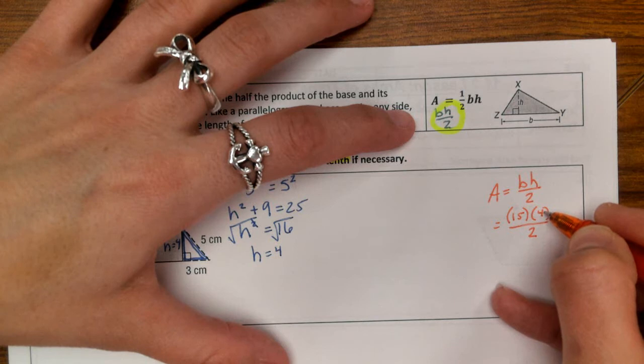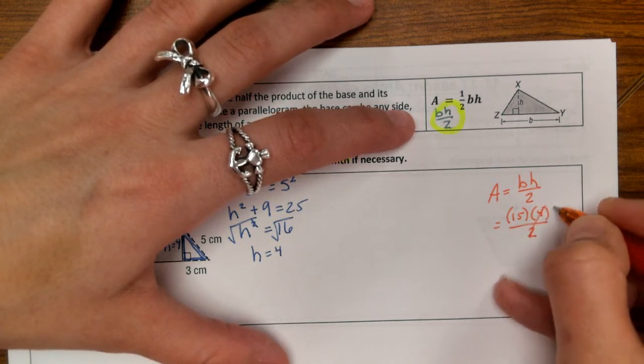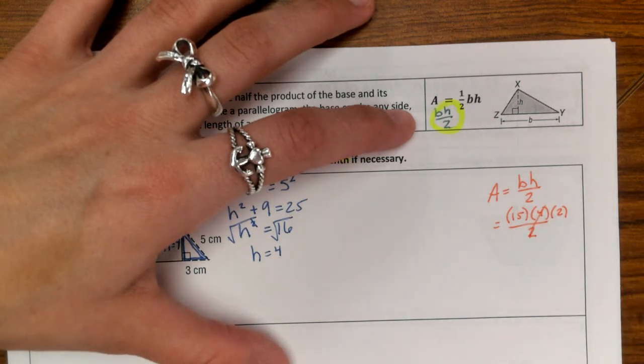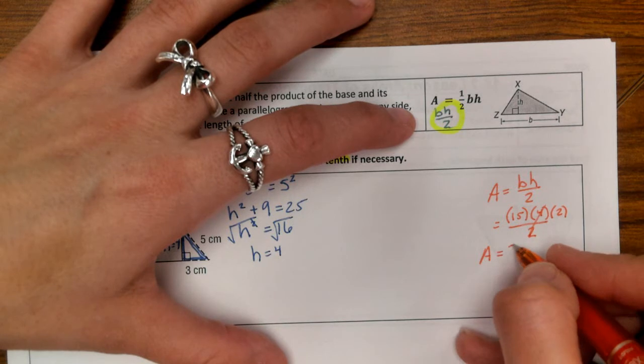I can go ahead and divide, see an even number up here. I can go ahead and simplify and divide the 4 by 2, and this winds up being 15 times 2, which makes it a little bit easier because we could do that in our head. 15 times 2 is giving us 30.